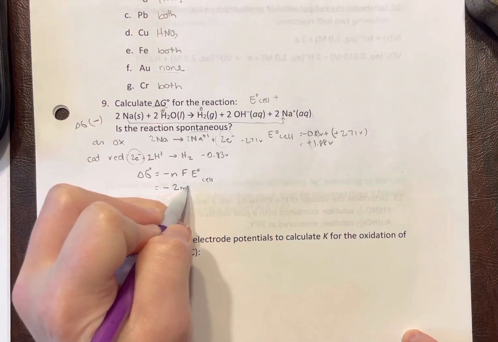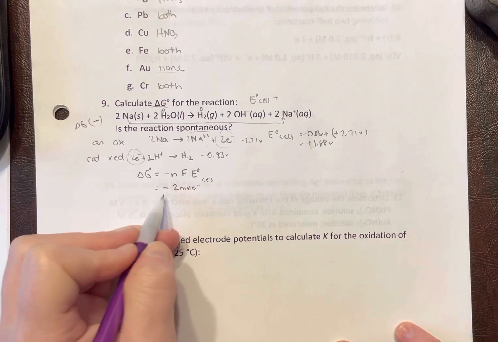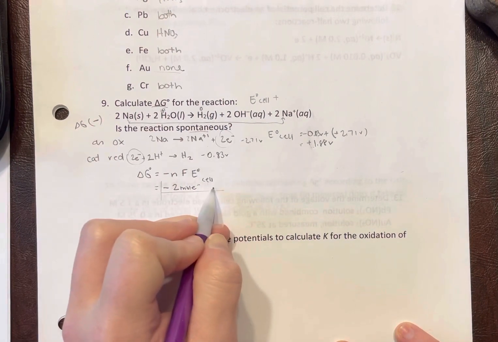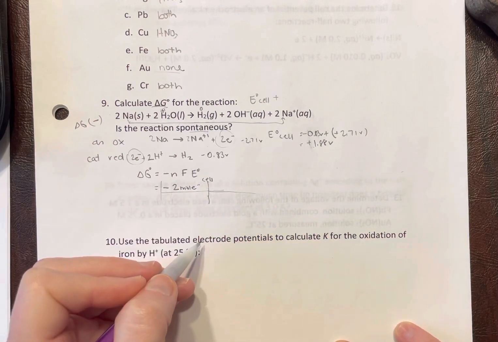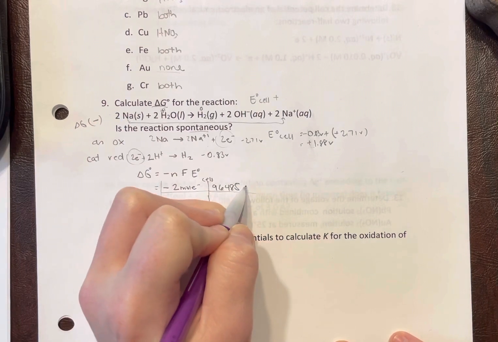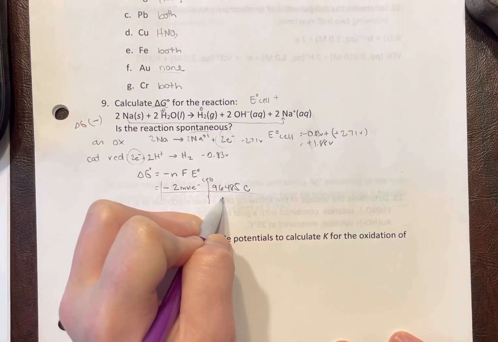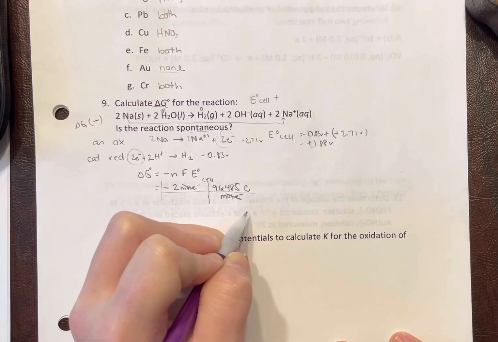Now, again, a lot of times it's easier for me to kind of do it like this. You don't have to, you can just use parentheses. F is the Faraday constant, which I will give you, 96,485, and it's C for coulombs per mole of electrons. So see, there's the moles of electrons.